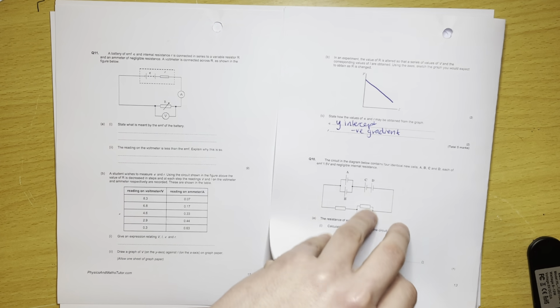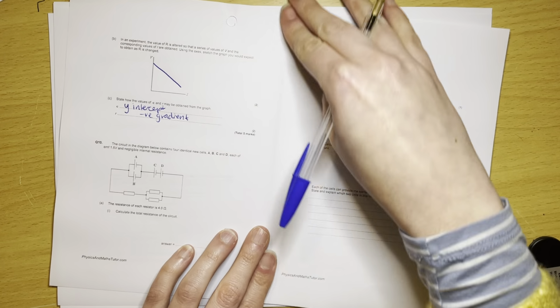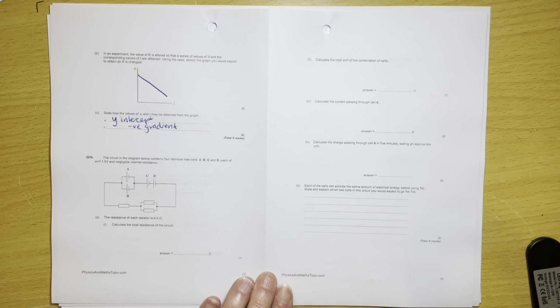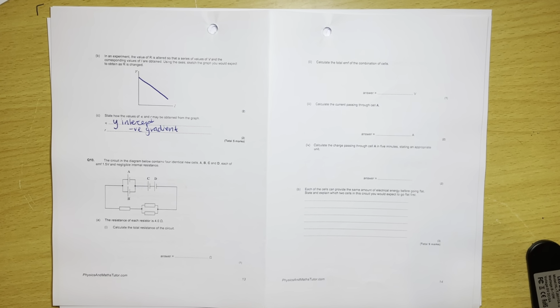So two to go, question 10. Press pause and have a go at the question if you need to. Otherwise, we'll carry on and go through the answers.